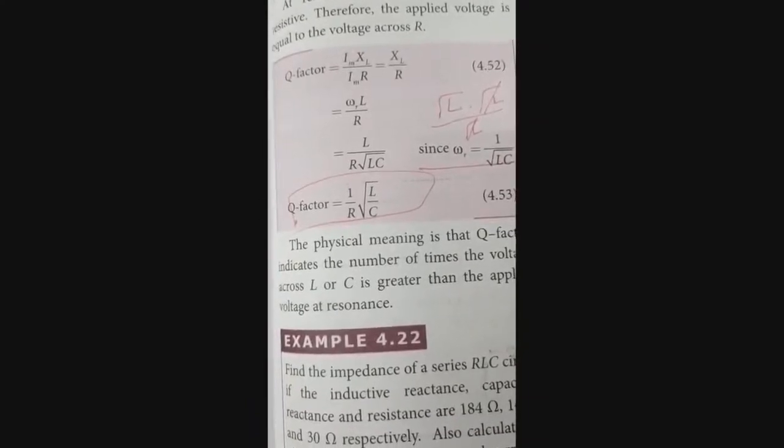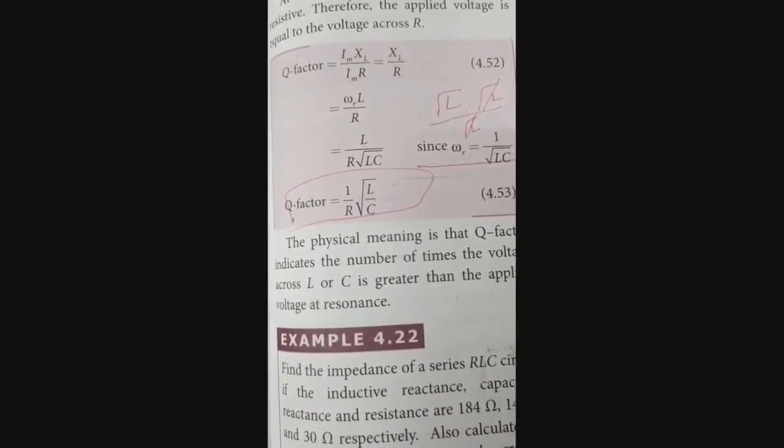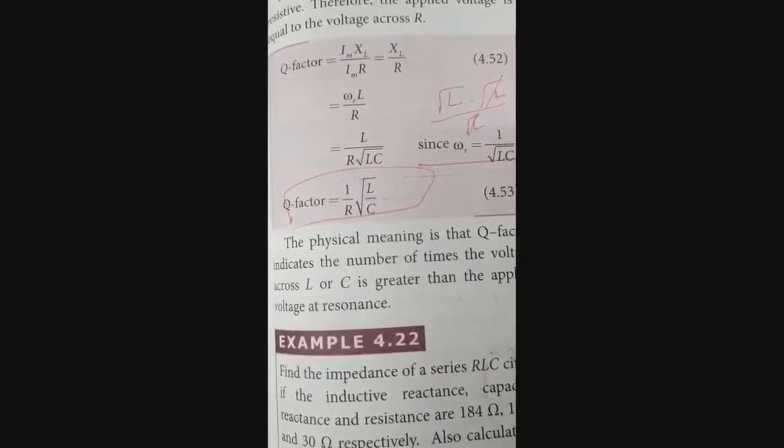So actually quality factor means how many times the voltage across L or C is greater than the applied voltage. That is called the quality factor. So this gives just the magnification of the applied voltage.